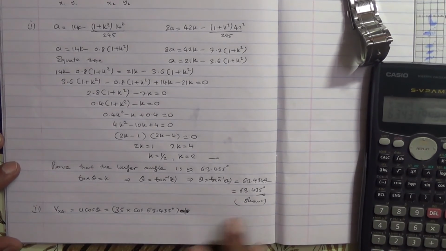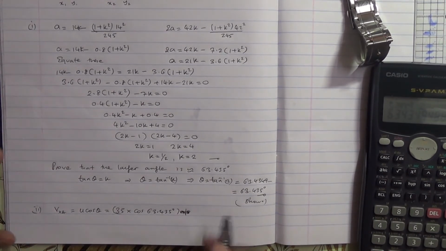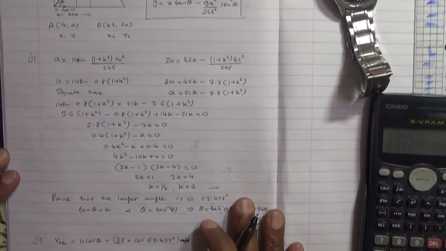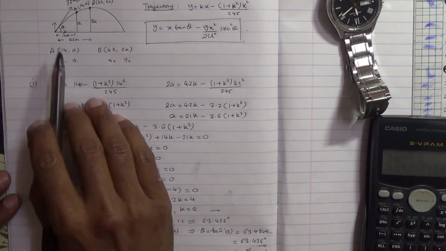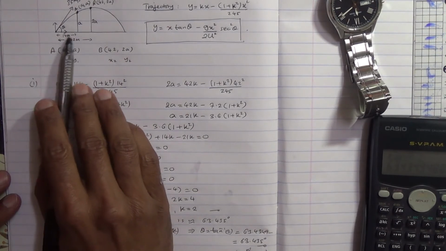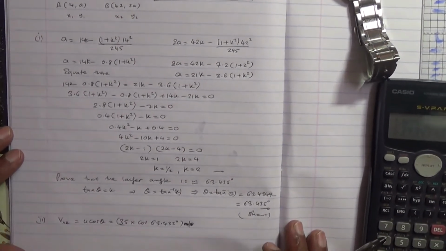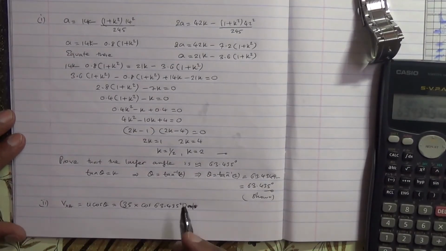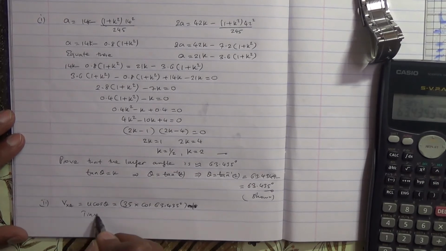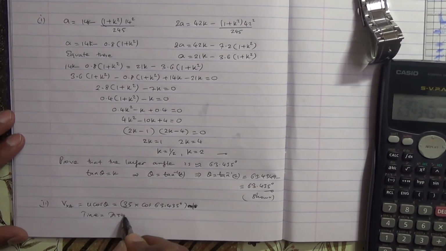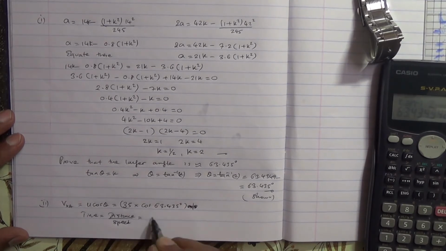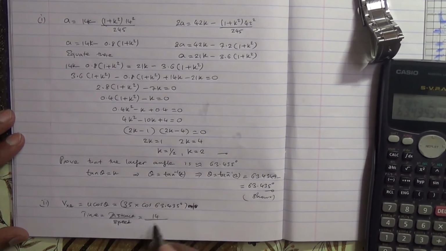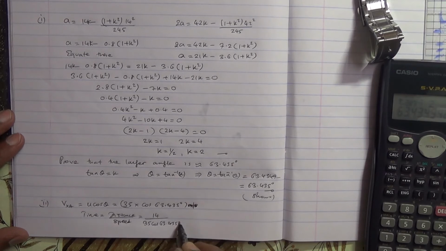Now, what can we do with that speed? The horizontal distance that's been traveled at that particular point is 14 meters. So we want to find the time. We know that time is equal to distance divided by speed. In other words, we're saying 14 divided by 35 cos of 63.435.